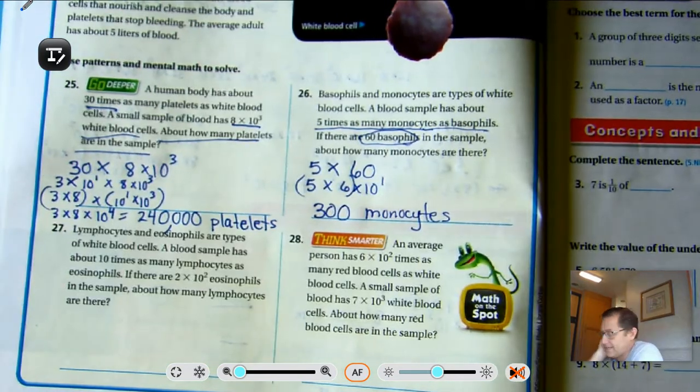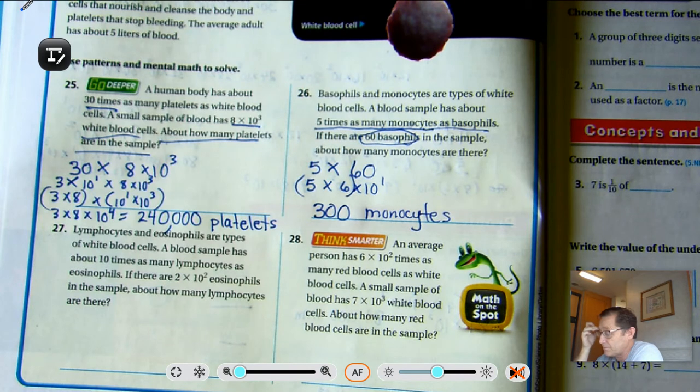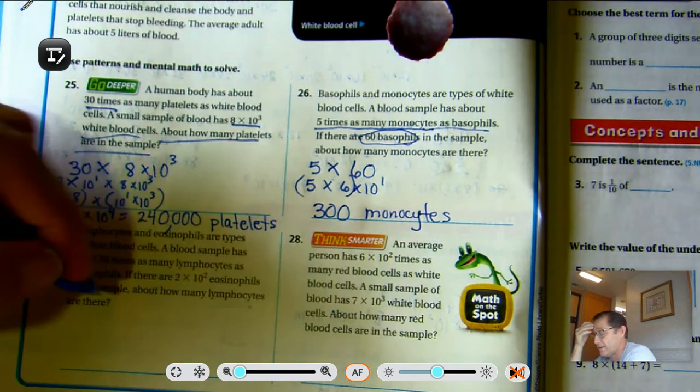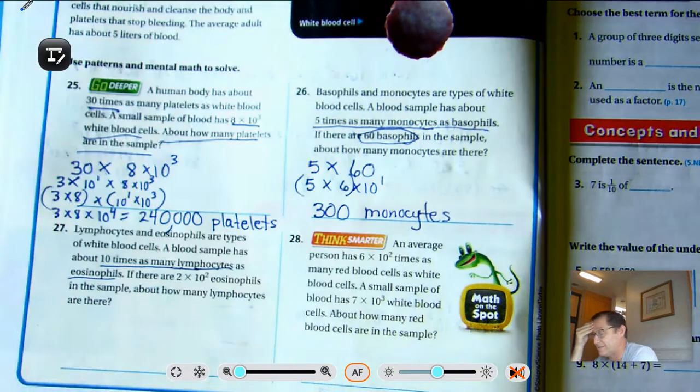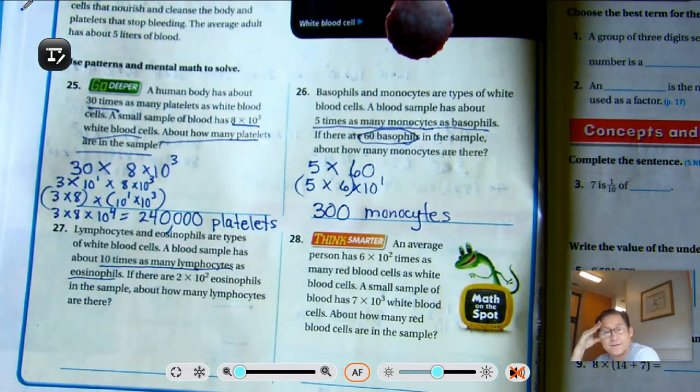27. Lymphocytes and eosinophils are types of white blood cells. A blood sample has about 10 times as many lymphocytes as eosinophils. If there are 2 times 10 to the second power eosinophils in the sample, about how many lymphocytes are there?